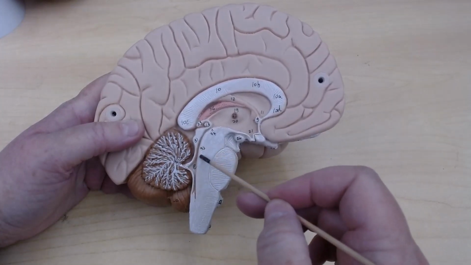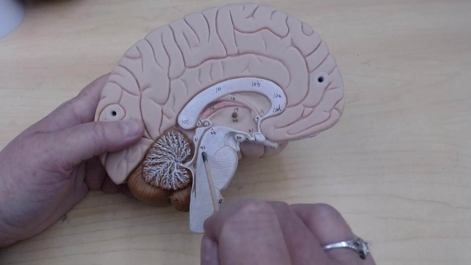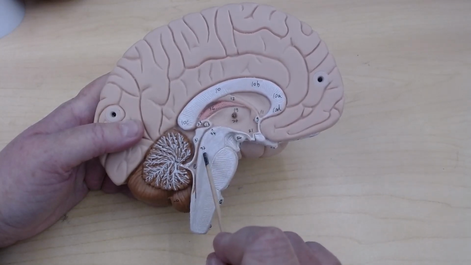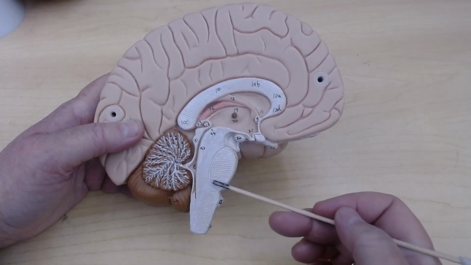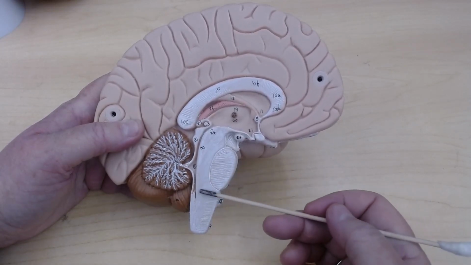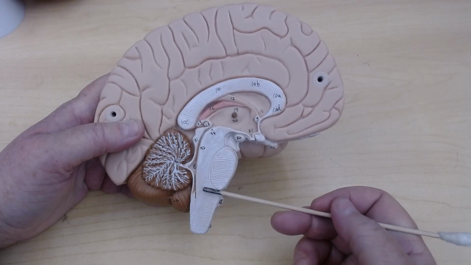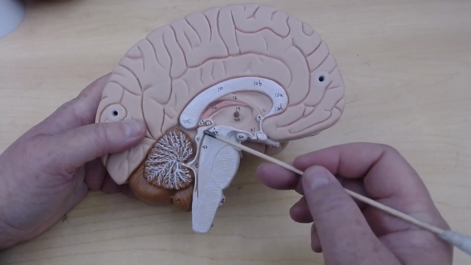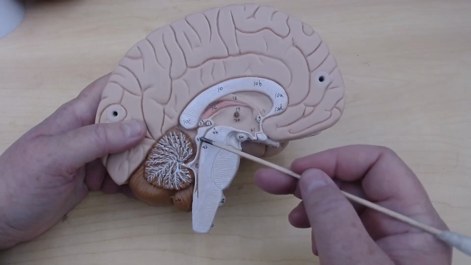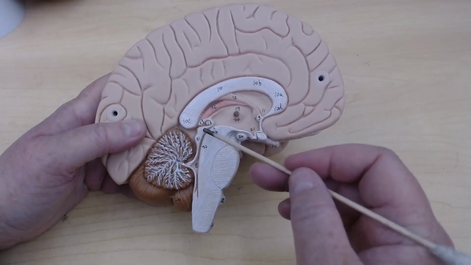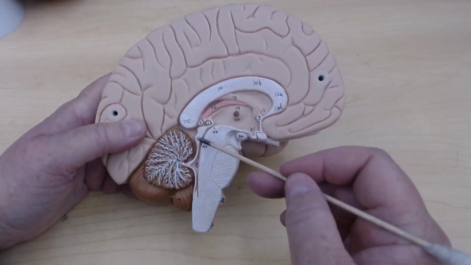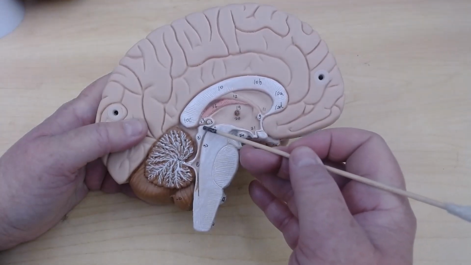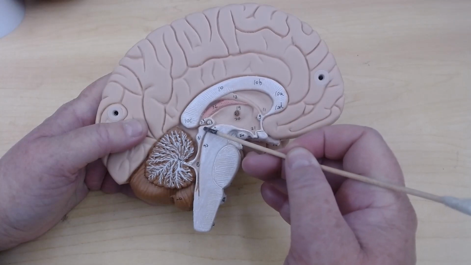Here at 32, this is the tegmentum of the midbrain. Tegmentum of the midbrain. This bump right here is the pons. This is the medulla oblongata, or just simply medulla. This is the tectal plate. However, because of the function, I'd rather you know this as two different names. The superior portion of this is called the superior colliculus.